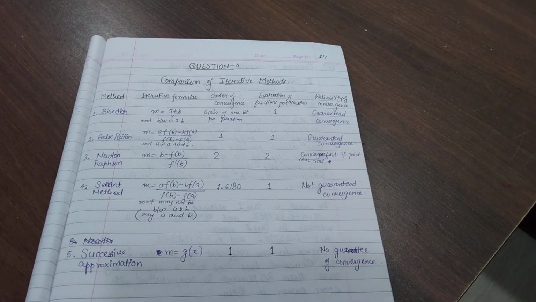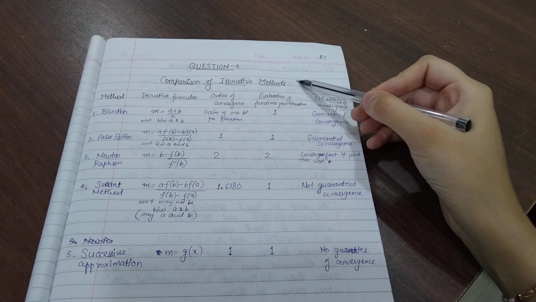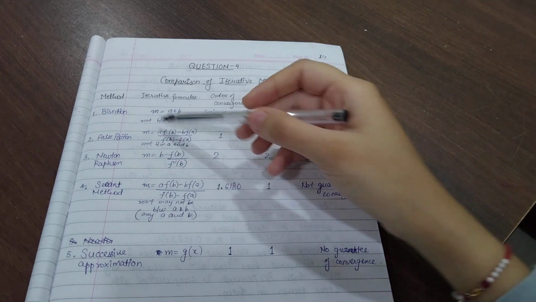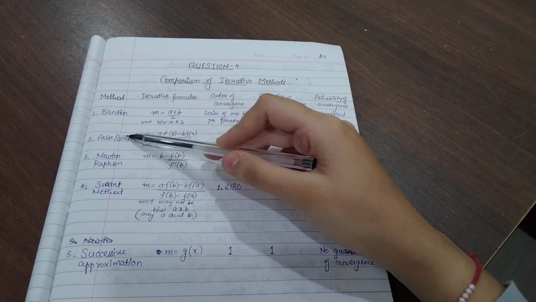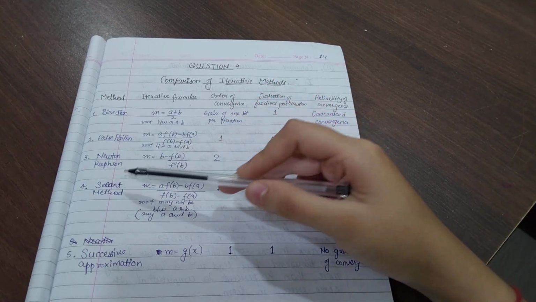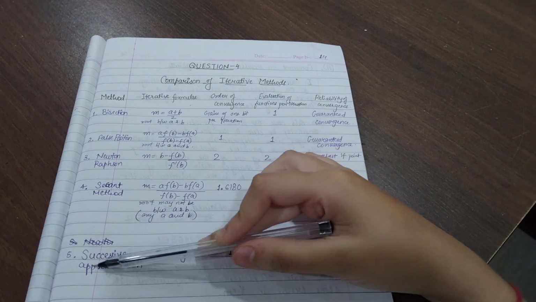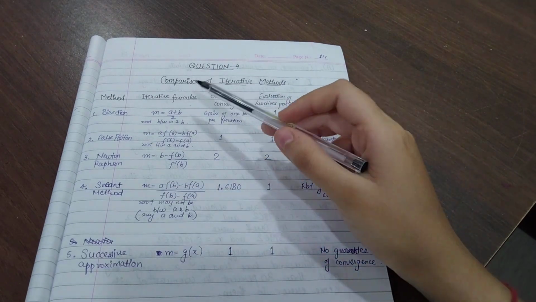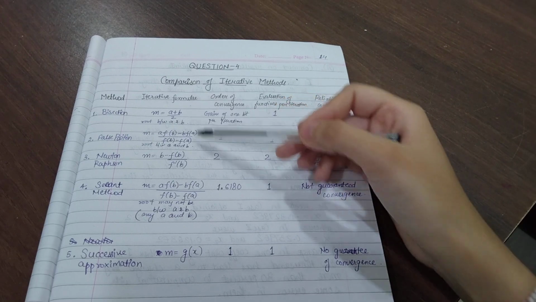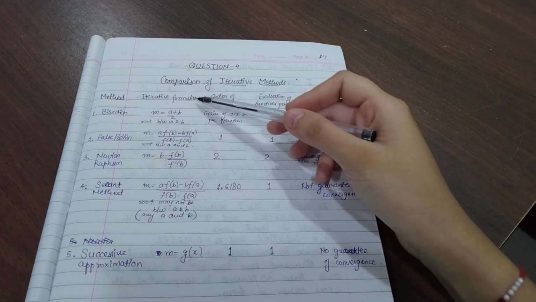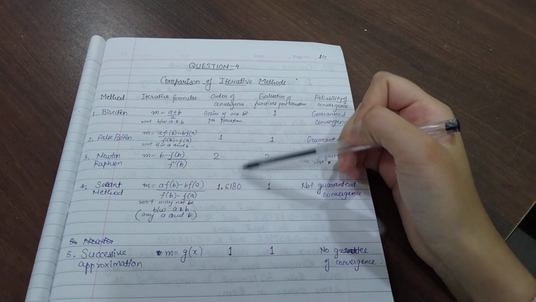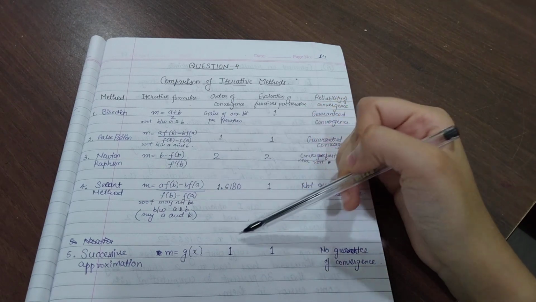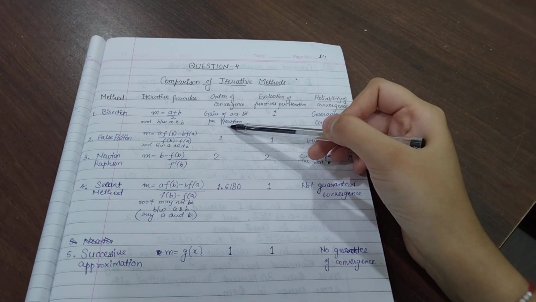We have 5 iterative methods: bisection, false position, Newton-Raphson, secant method, and the successive approximation method. In each method, we have different iterative formulas, and the order of convergence is obviously different for each method, which gives us different results at different times.